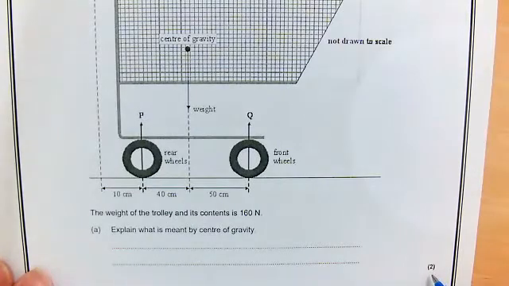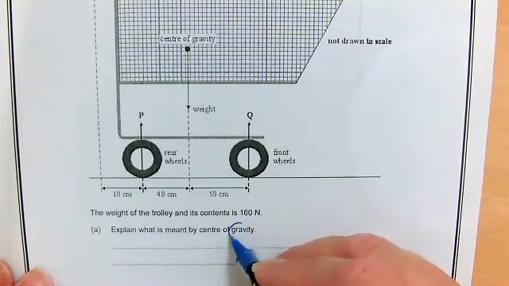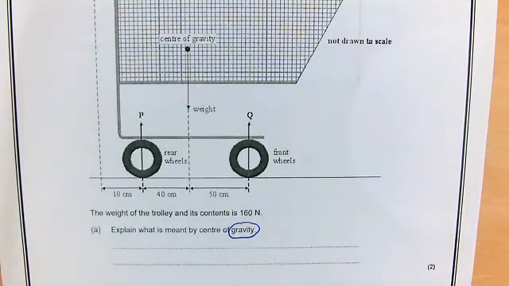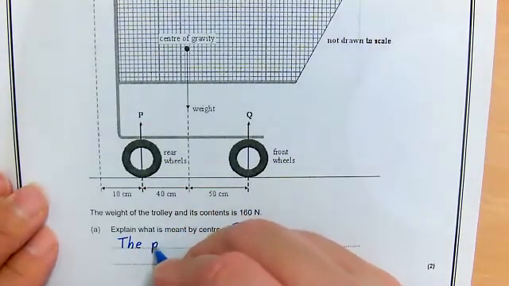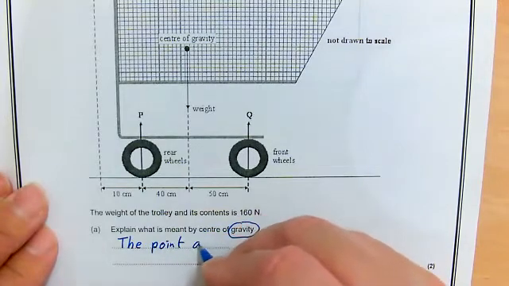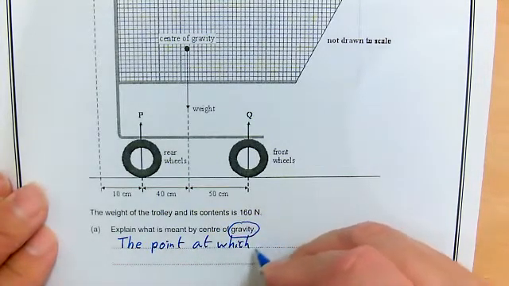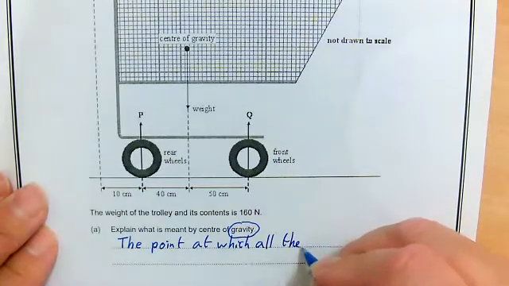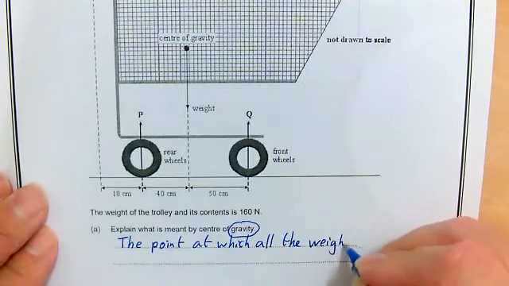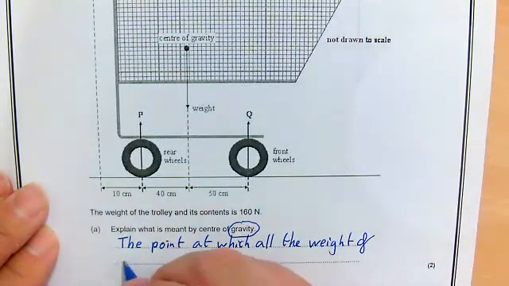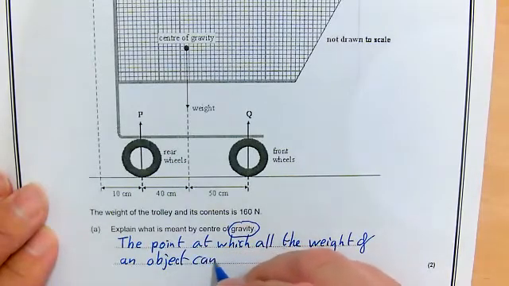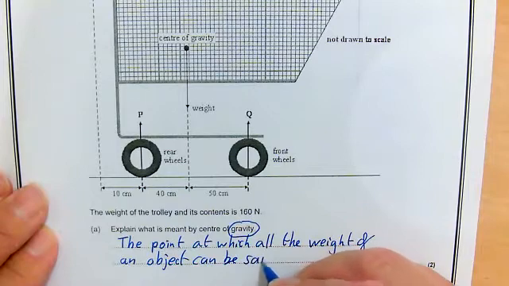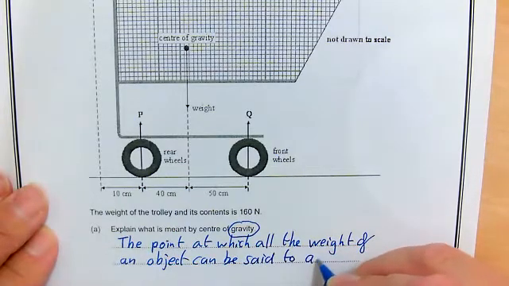It's 2 marks. We're looking for a little bit of precision here. And it's centre of gravity, not centre of mass. So if we want to define centre of gravity, it is the position or the point at which all the weight of an object can be said to act.